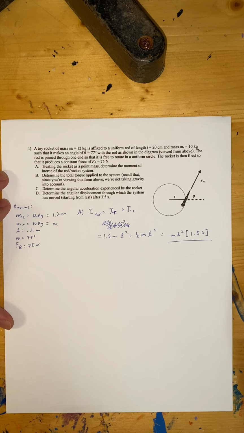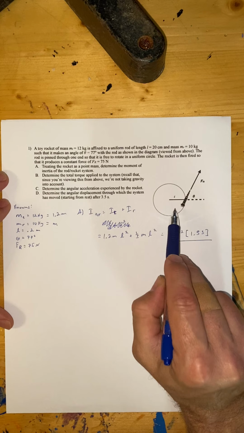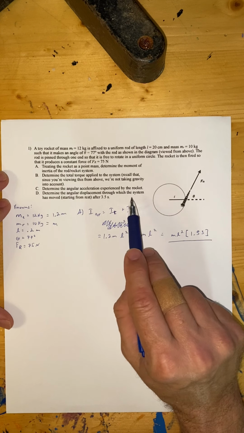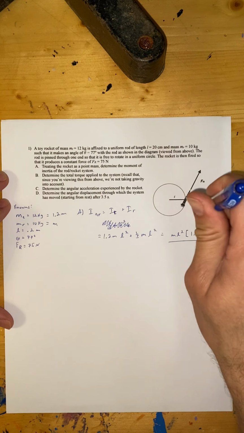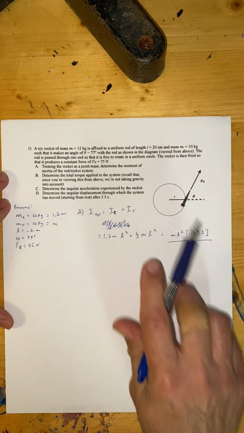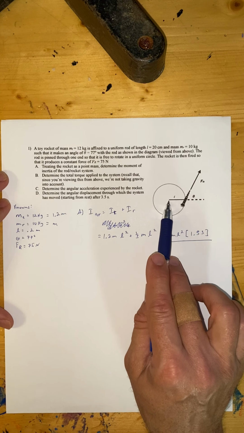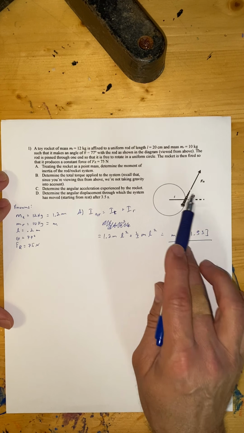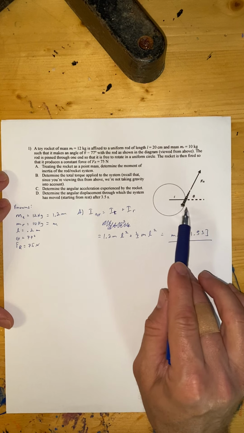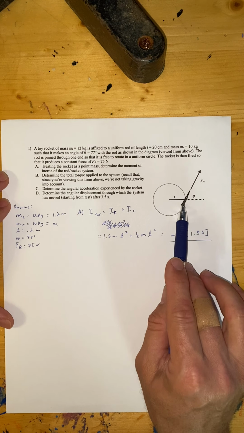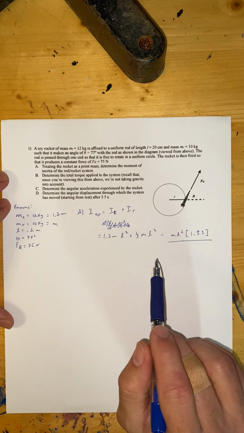Now, part B: determine the total torque applied to the system. Recall that we're looking at this from above, and what that means is that gravity is acting downwards, and it's not going to apply a torque that I have to worry about about this axis. The torque gravity applies is about a different axis. We're not going to worry about that in this class. All we're going to worry about is the torque produced by this rocket, the force of the rocket.